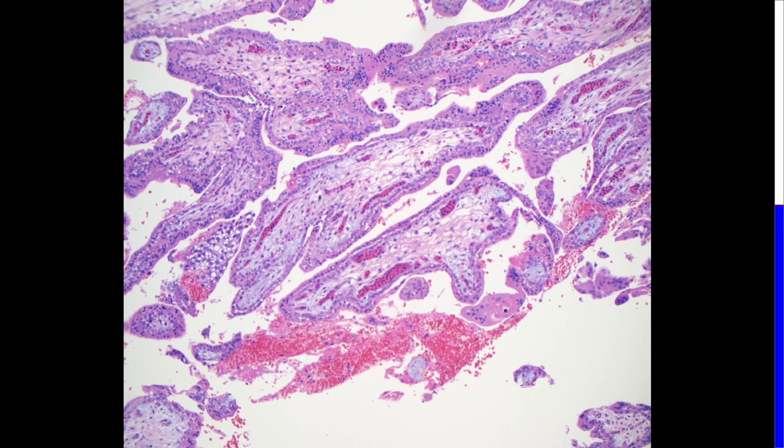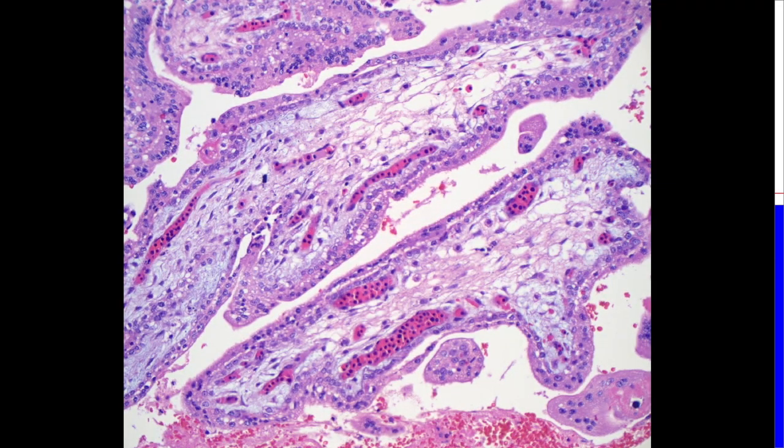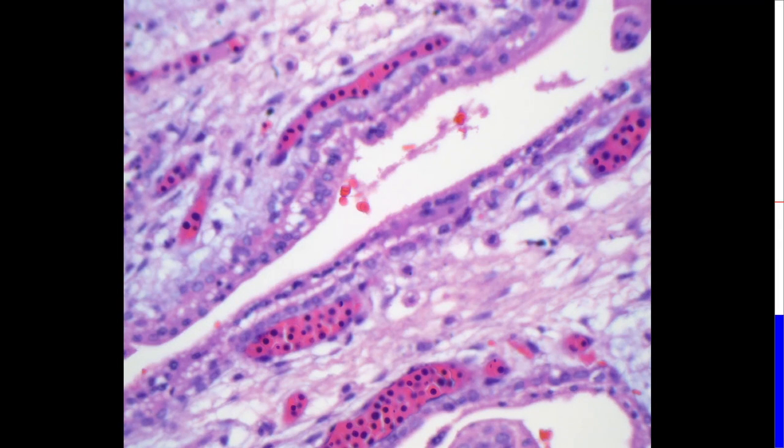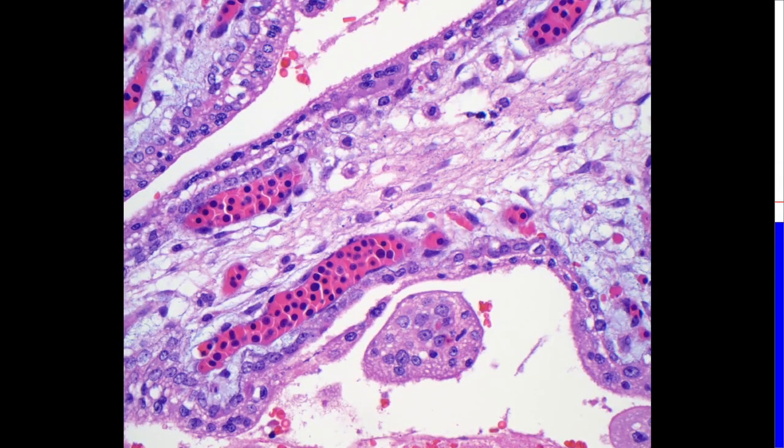Now we're going to move to the second case. This is an elective termination at 8 to 9 weeks. And here we start seeing already lots of capillaries within the villus stroma, and these capillaries contain abundant nucleated red blood cells, so we see that here. And also here we see a very nice layer of cytotrophoblast and then syncytial trophoblast more outer.